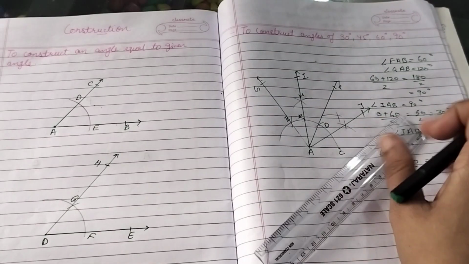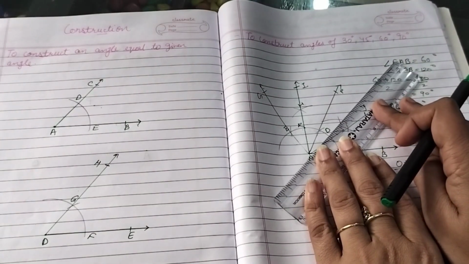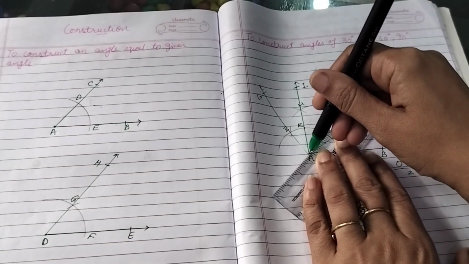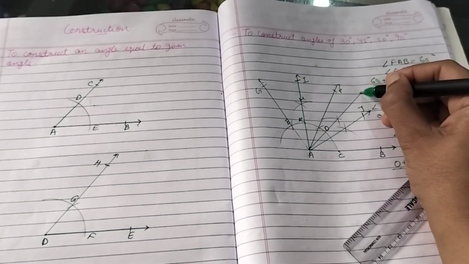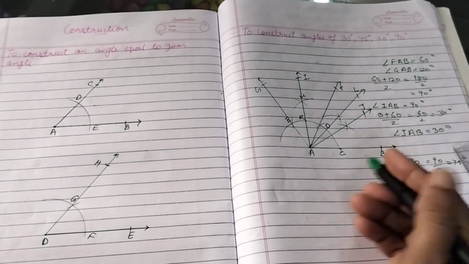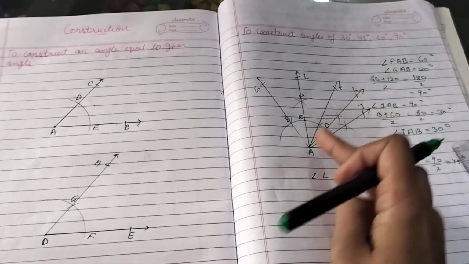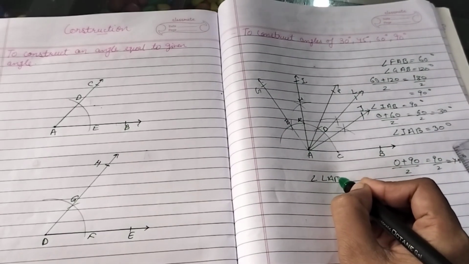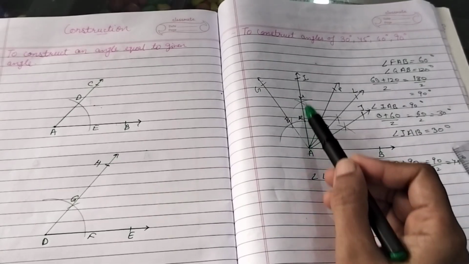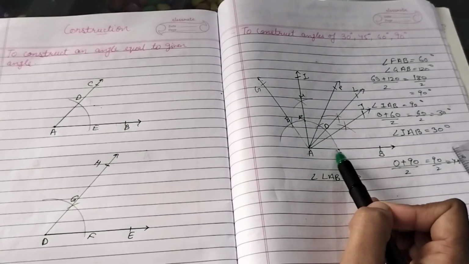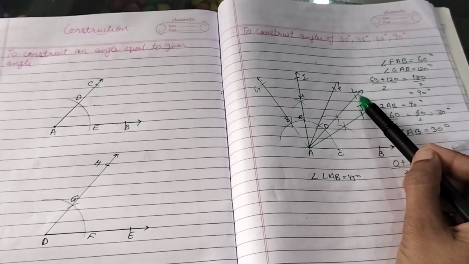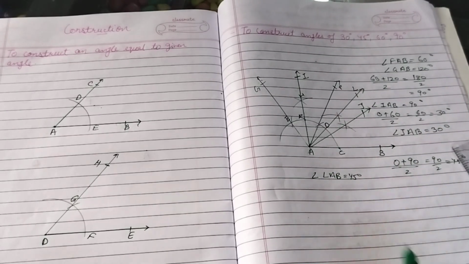If we will be joining A to this point, this is A and this point of intersection, if we will be joining these 2, we will be getting angle 45 degree. Suppose this is your L point. So angle LAB will be your 45 degree. We have bisected your 0 degree and your 90 degree. So bisection of your 0 degree and 90 degree will give us your 45 degree. So angle LAB will be your 45 degree.